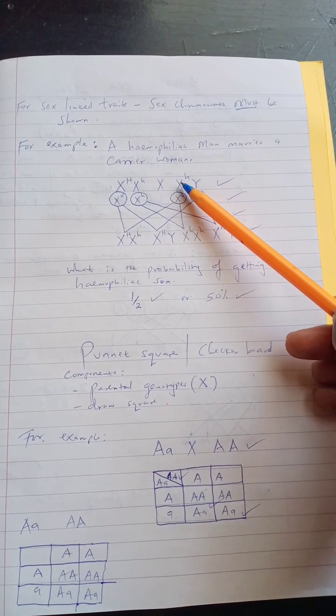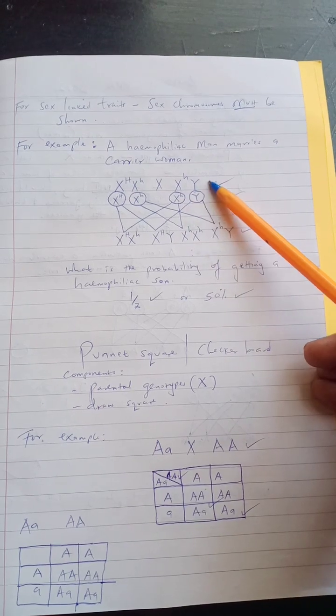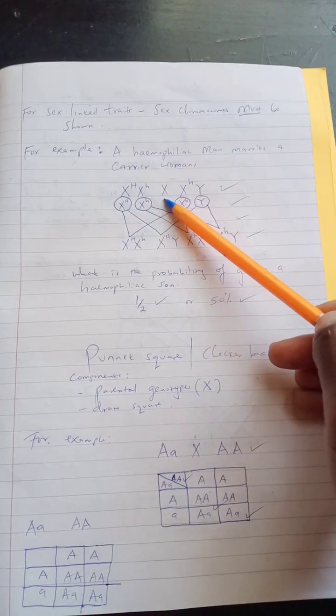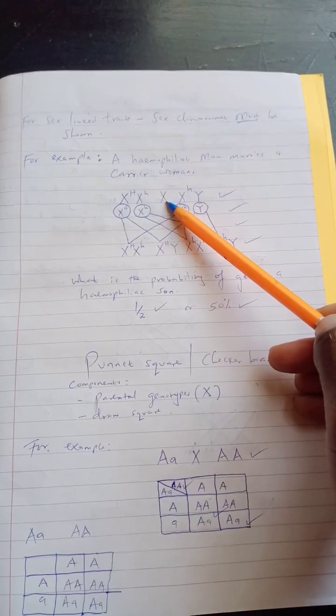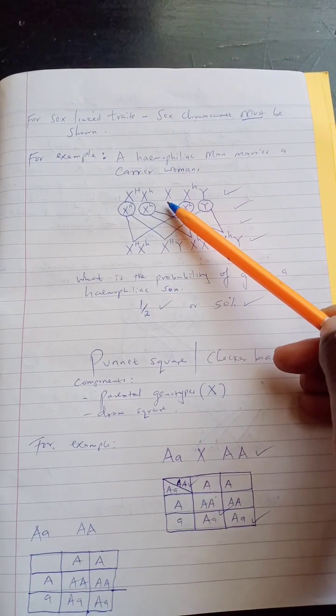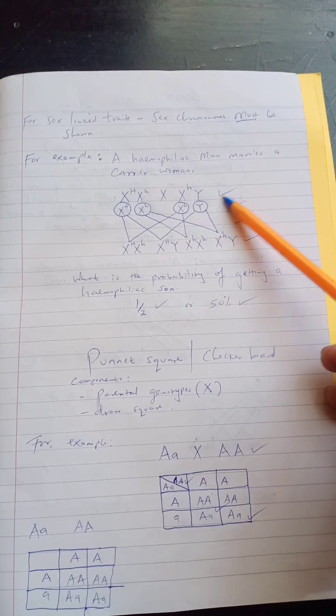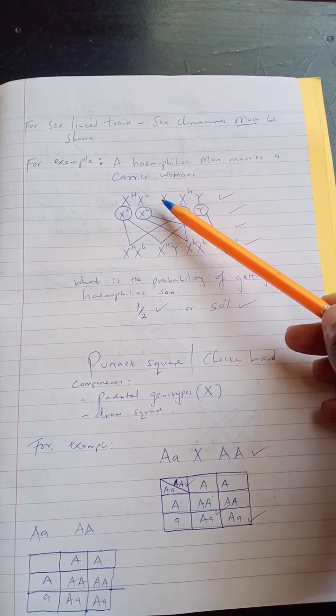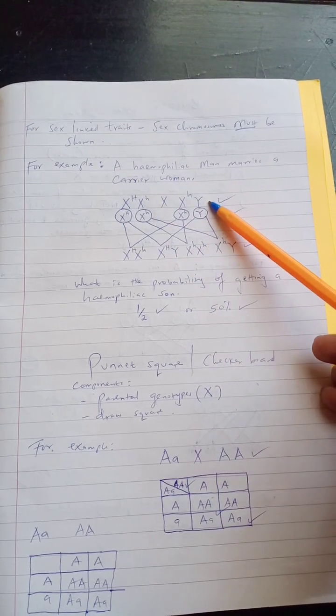So this gene is found on the X chromosome. The Y chromosome cannot carry the gene. And then you say these are the parental genotypes. Where you have the genotypes, you put an X like that. You put an X like that, so you get the first mark for parental genotypes. The X must be there. You omit the X, you miss that mark.